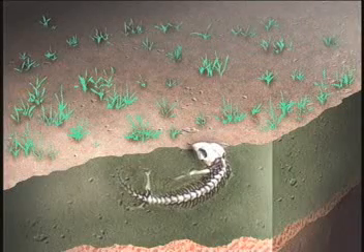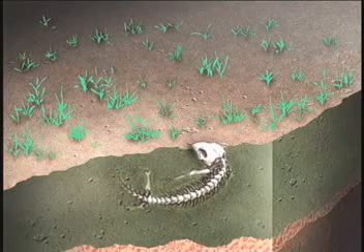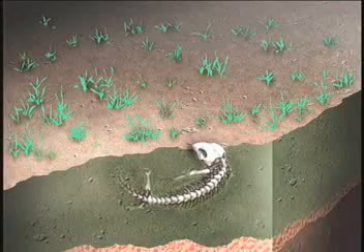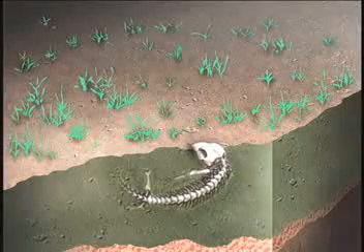More millions of years passed. During this time, erosion and weathering stripped away layers of sediment and exposed the fossil remains at the surface of the ground, where they could be discovered.